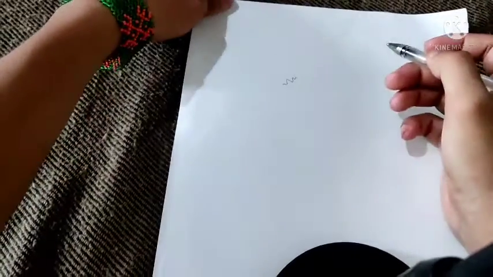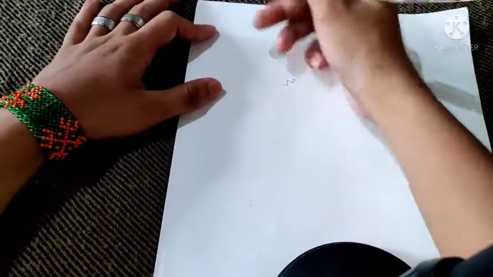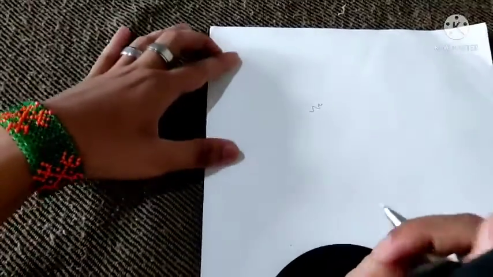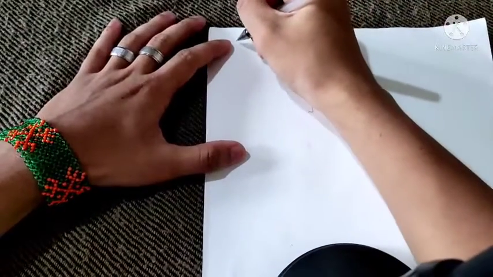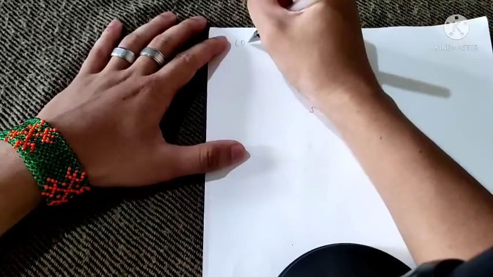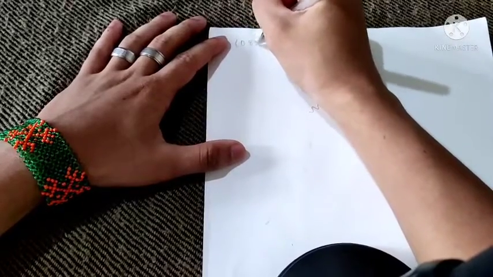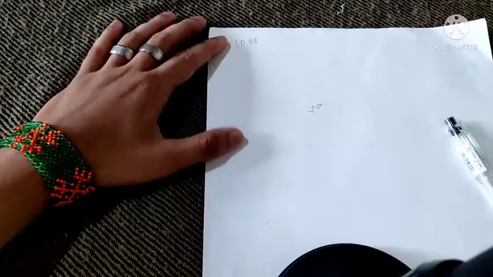Ngayon naman ang tanong dito is number 6, squat of the ship in meters in deep water. Hinahanap naman natin yung deep water, so gagamitin natin yung unang formula. Open parenthesis 0.85.